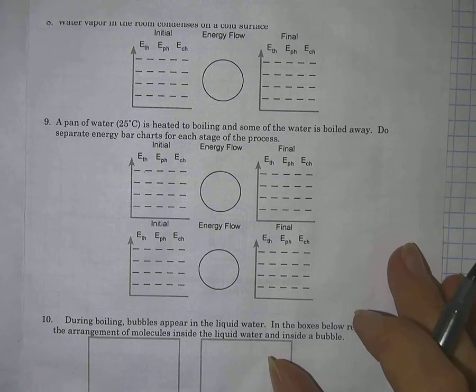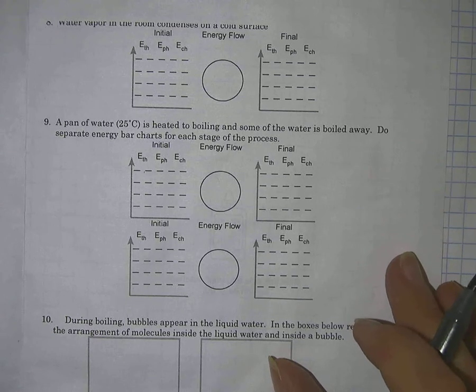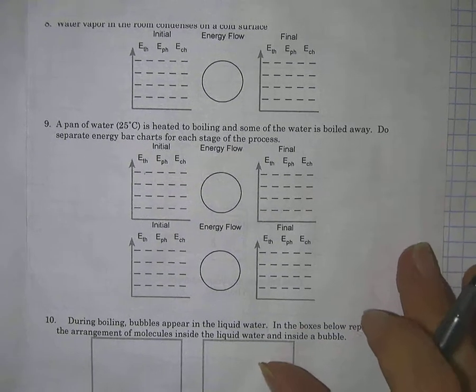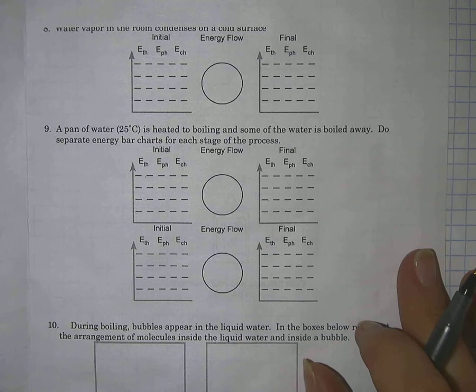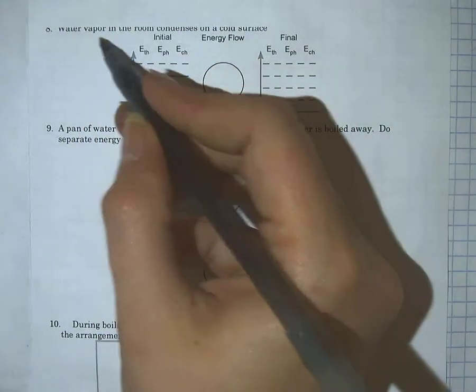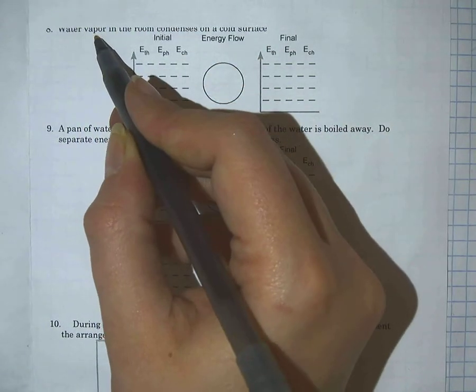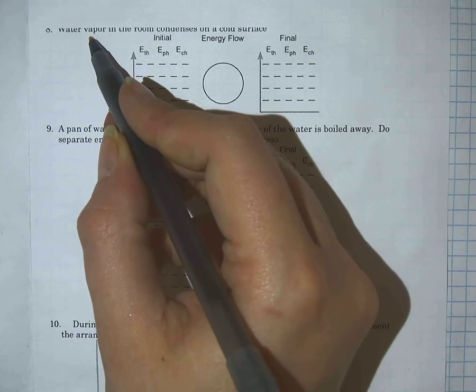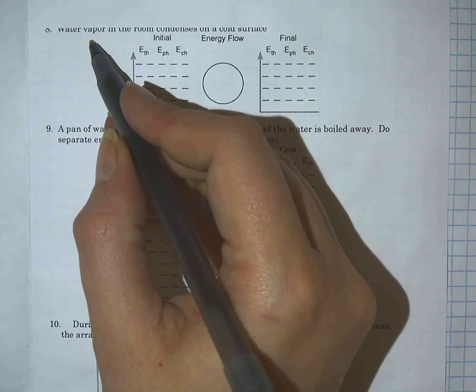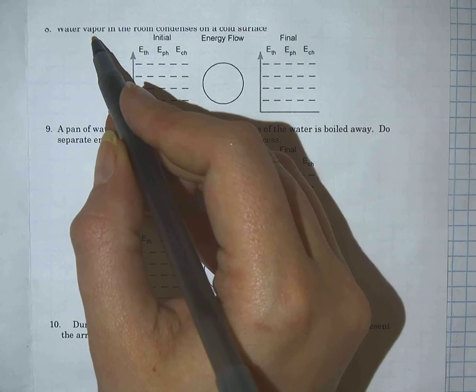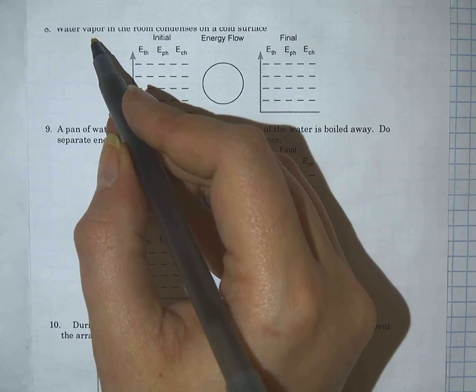All right, water vapor in the room condenses on a cold surface. So again, it doesn't really talk about temperature, but it's water in the air is what it's talking about here. Vapor means it's water in the air, and there is water in the air. During the winter, there's not as much. That's why it feels really dry and your lips dry out and you've got to put some chapstick on.